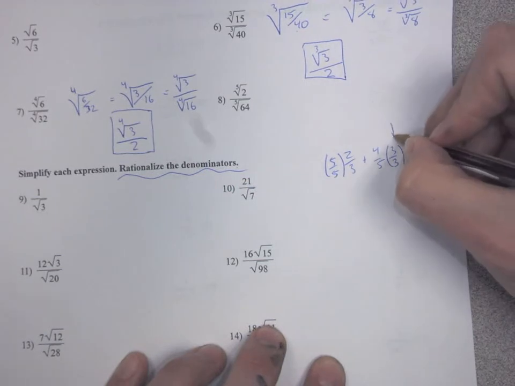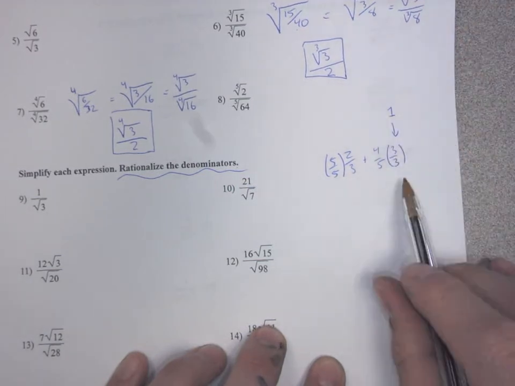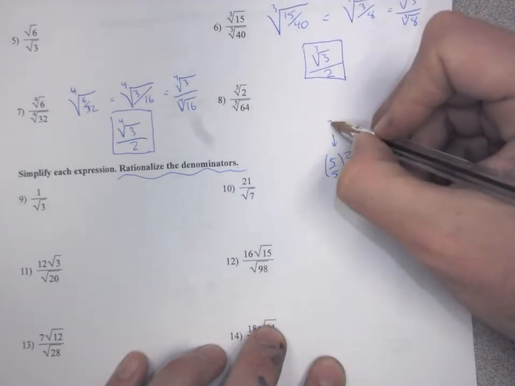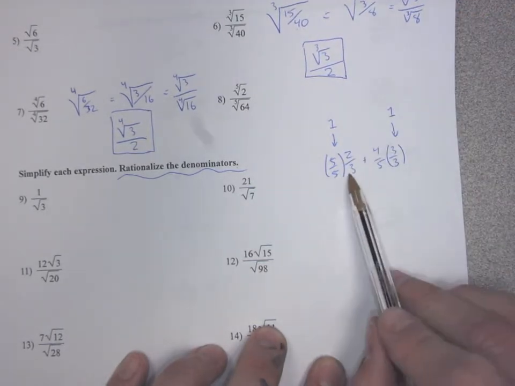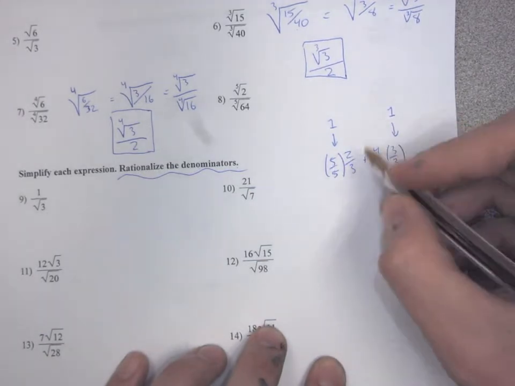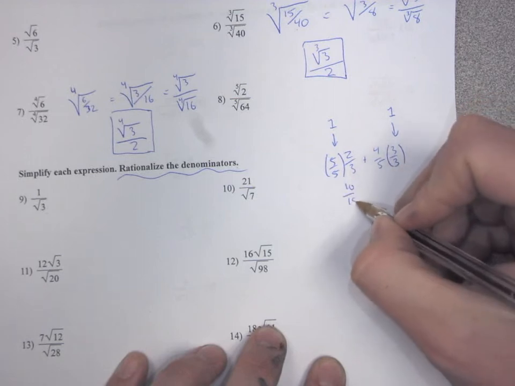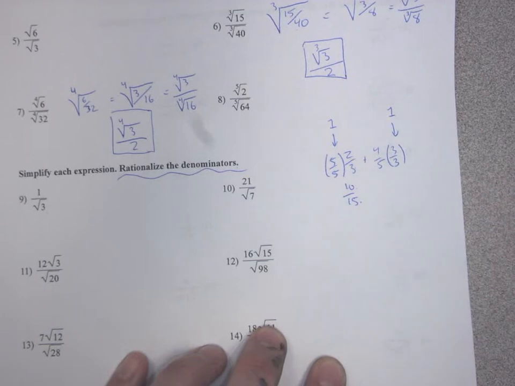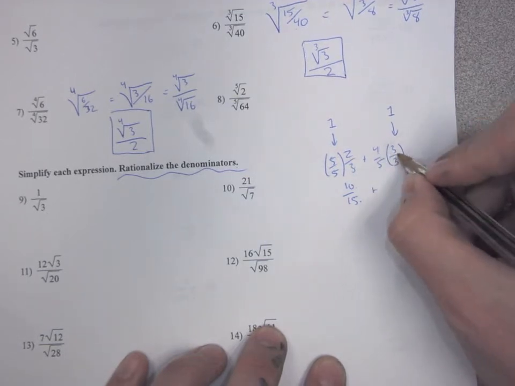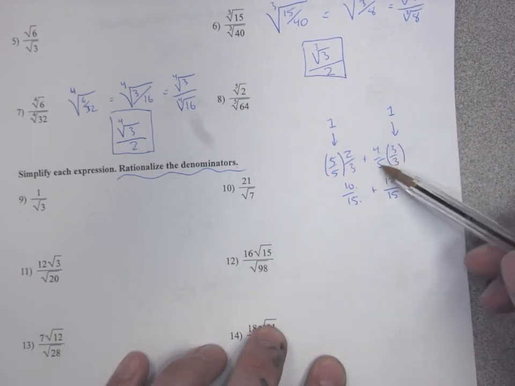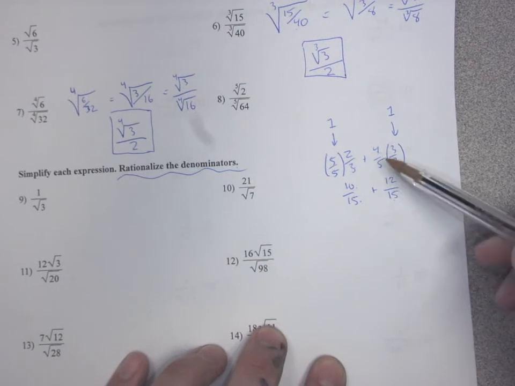The reason why I'm allowed to multiply by 3/3 is because that's just 1. I can multiply by 5/5 as well because that's just 1. So I'm not changing the value of these fractions, I'm just changing what they look like. 5 times 2 is 10 and 5 times 3 is 15, but 10/15 is the same as 2/3. Those are equivalent. We call those equivalent fractions. Over here on this fraction, I have 4 times 3, which is 12, over 5 times 3, which is 15. Again, 4/5 and 12/15 are the same number.